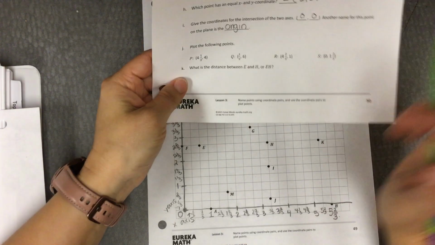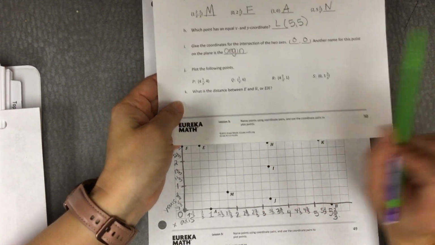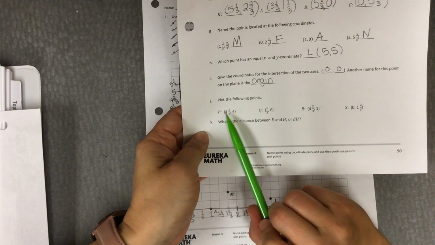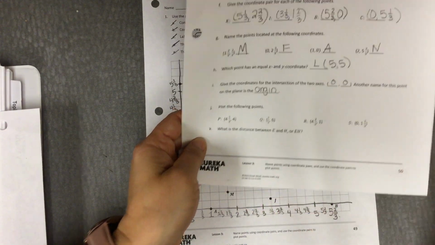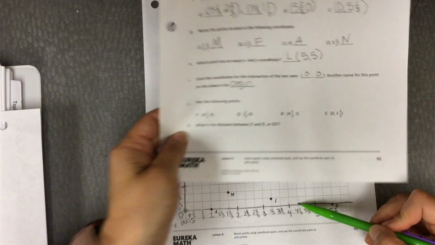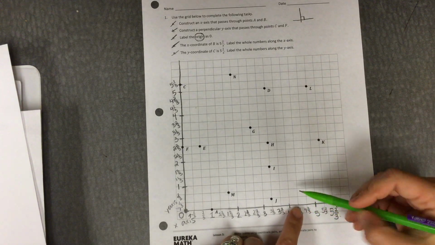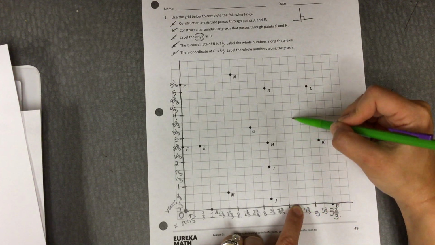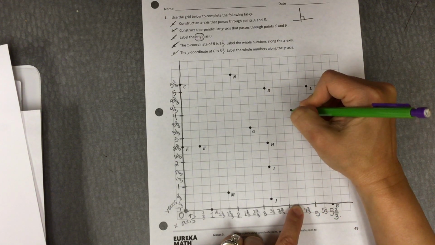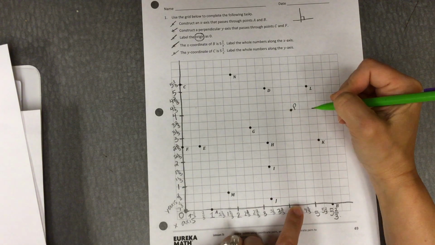Next, it wants us to plot the following points, okay? So we're going to go ahead and plot 4 1/3 and 4 and label it as P. So I'm going to go 4 1/3, and then it says to go up 4, because remember I run and then I jump, and I'm going to label this as P, okay?